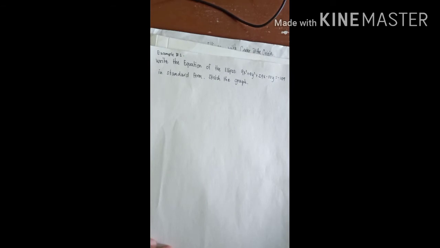So ang gagawin natin is to convert it into standard form. So meaning, magagamit tayo ng completing the square, kagaya ng ginamit natin nung sa circle. And then, kailangan yung ating right side is magiging 0.